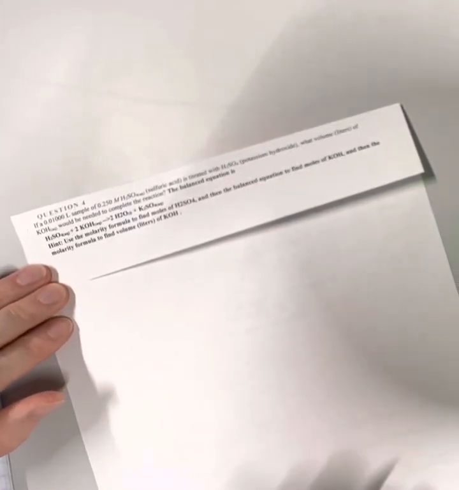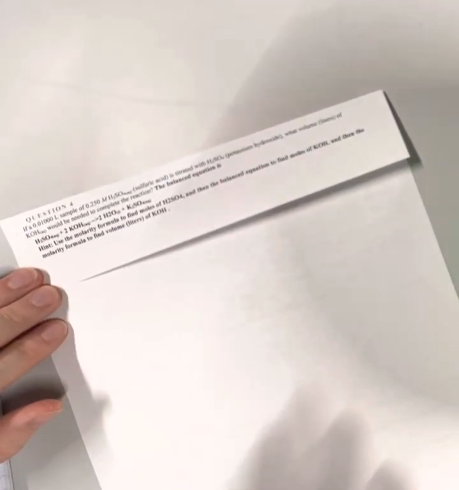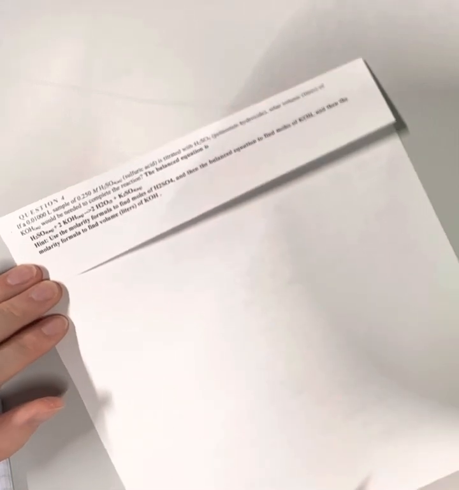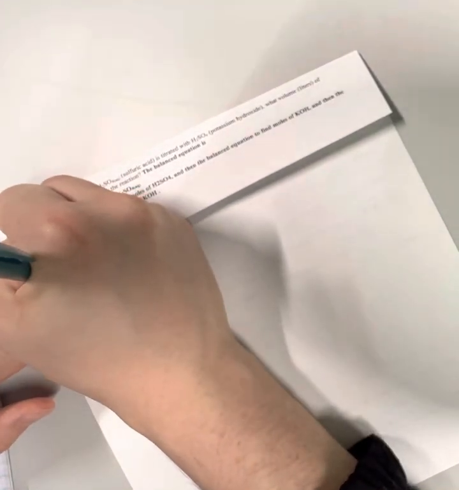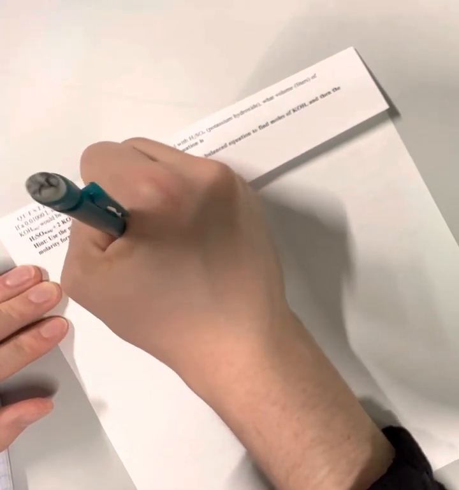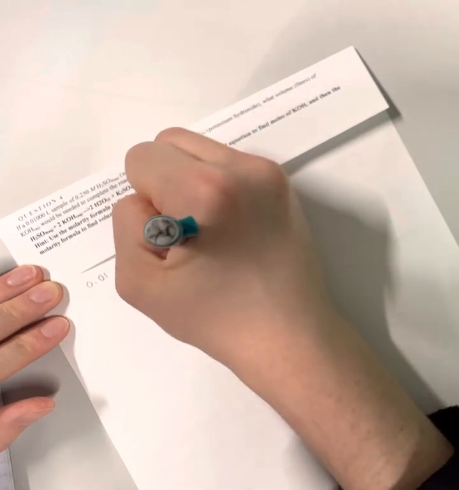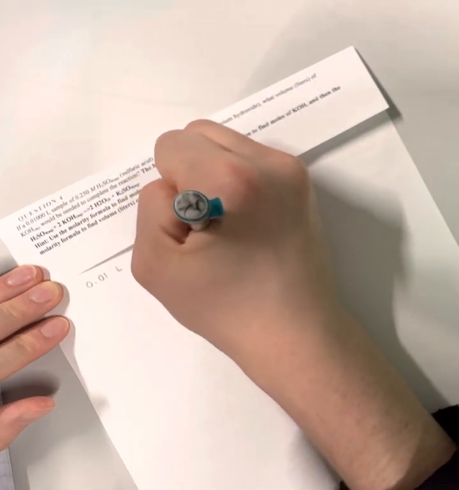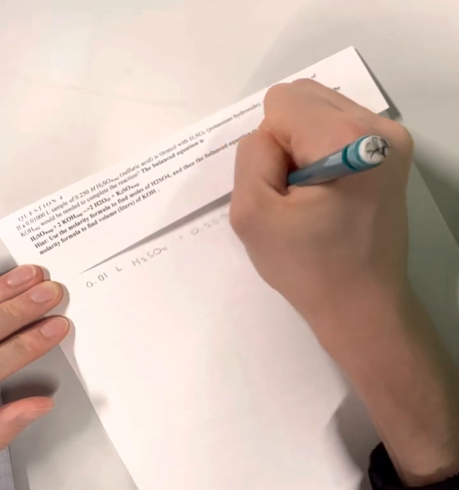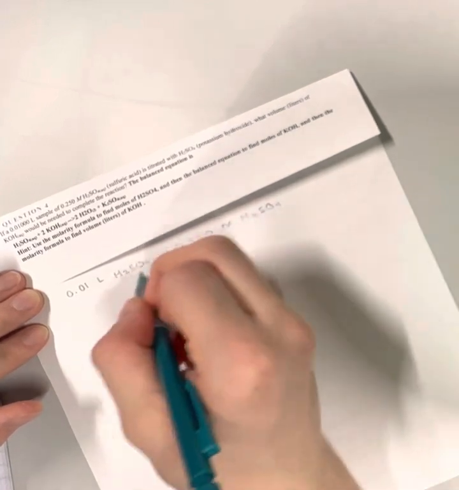Right, so for question 4, we are using what we know about sulfuric acid to find out what we need to know about potassium hydroxide. And so what we're given is that we have 0.01 liters of H2SO4, and that is in 0.250 molarity of H2SO4. And so to find the moles, you're going to multiply these two.